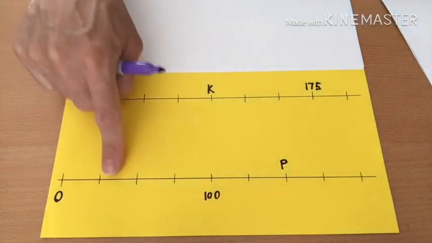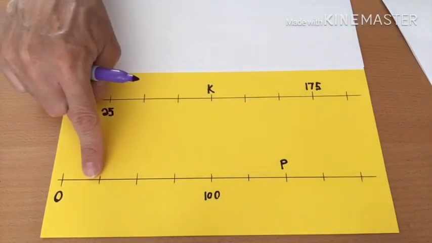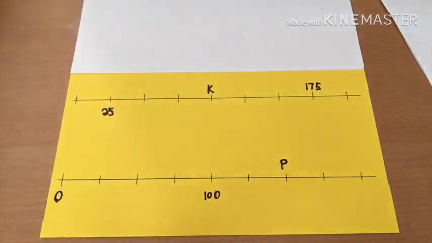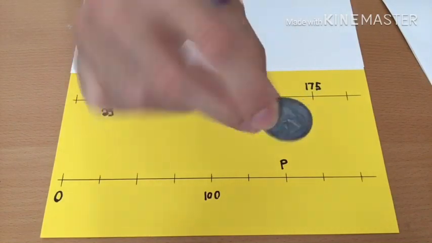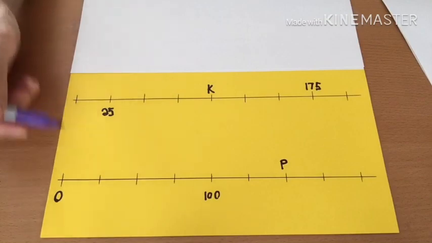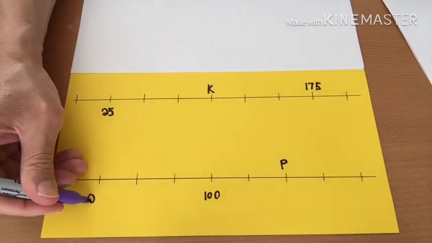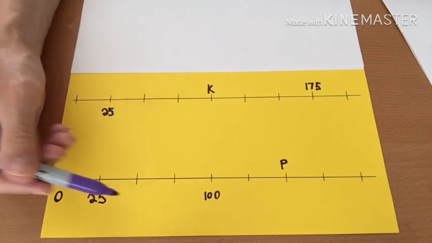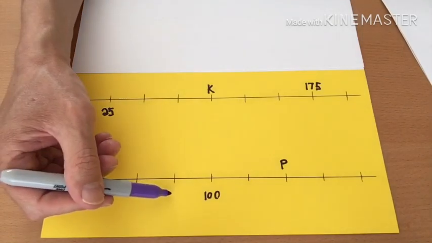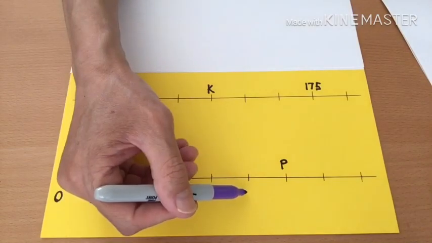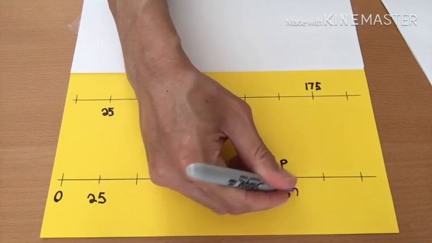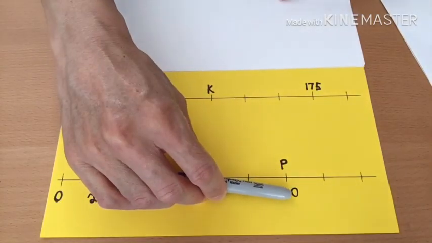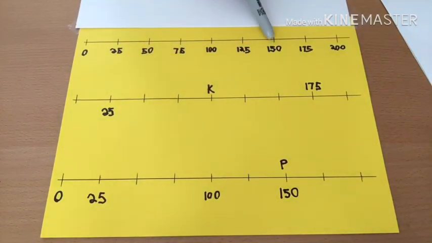So when you have 4 spaces or 4 units between 0 and 100, that's just like counting quarters. 25, 50, 75, and 100. So the first one is gonna be 25, the next one is gonna be 50, the next one is gonna be 75, 100, 125, so that means that P is got to be 150. And in fact, if we go back, look over here on our first number line, it matches 150.